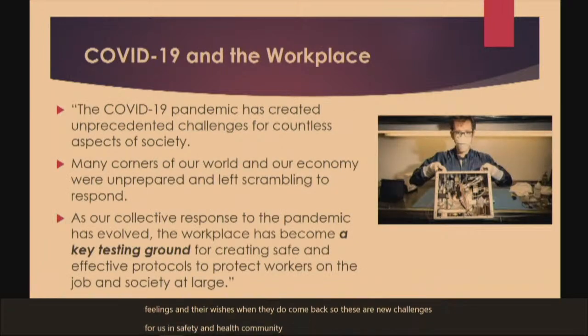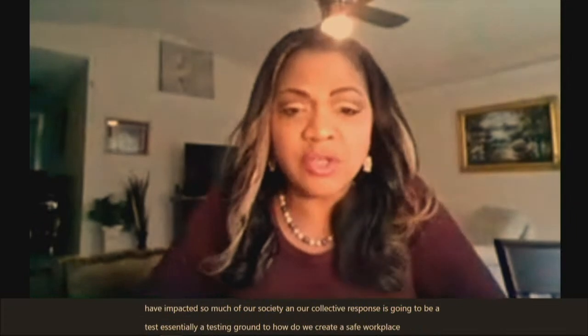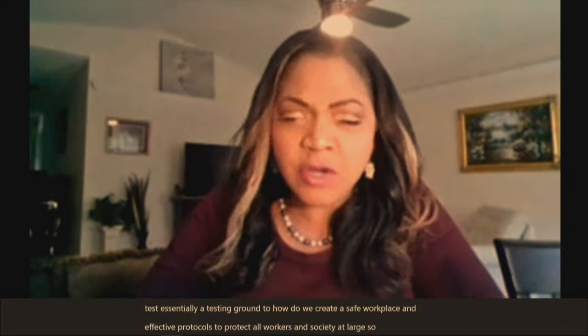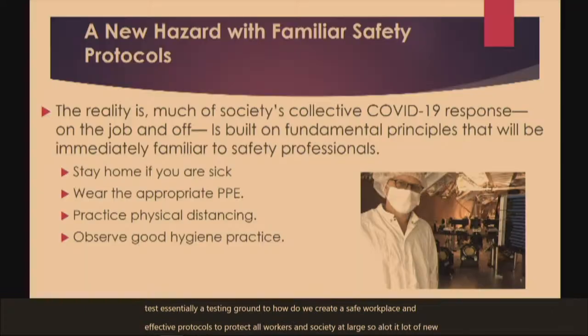And so these unprecedented challenges have impacted so much of our society, and our collective response is going to be essentially a testing ground for how we create a safe workplace and effective protocols to protect all workers and society at large. So a lot of new safety challenges have come our way. This is a new hazard, but much of this is familiar for safety professionals. Come on, we know as safety professionals, you tell people, if you're sick, stay home. Even before COVID, don't bring the flu, don't bring a cold, stay home.